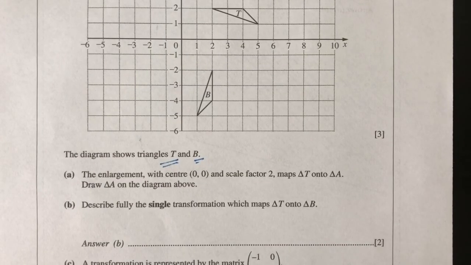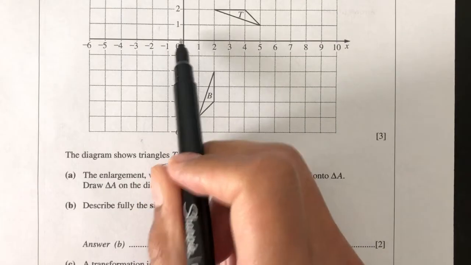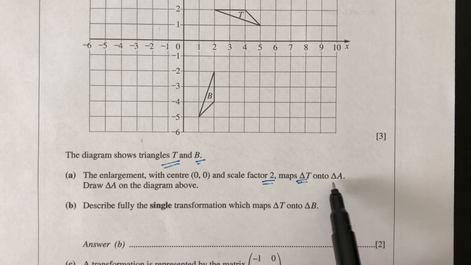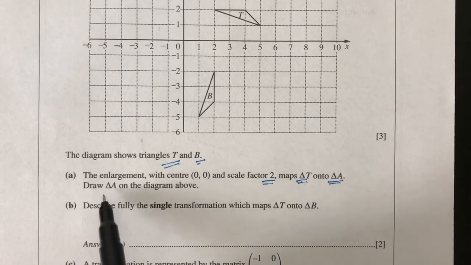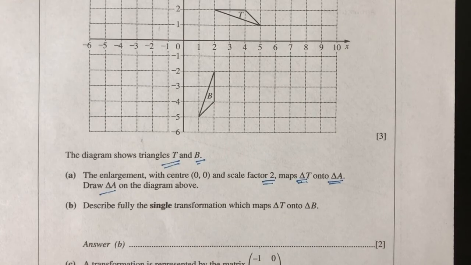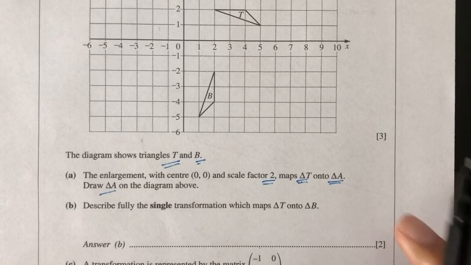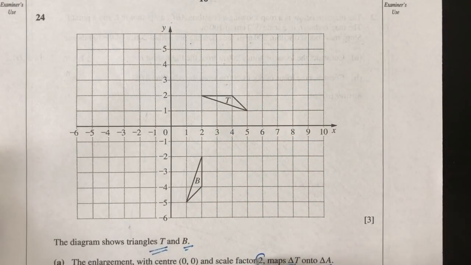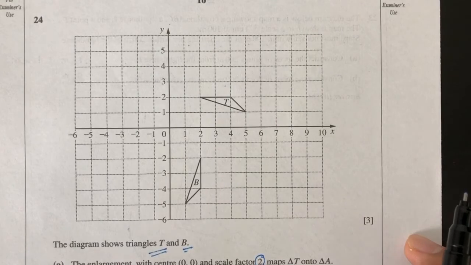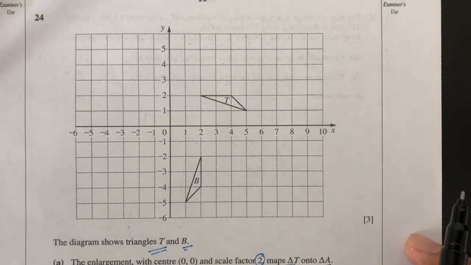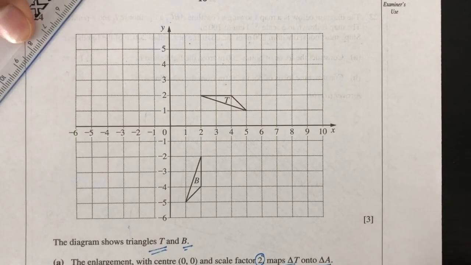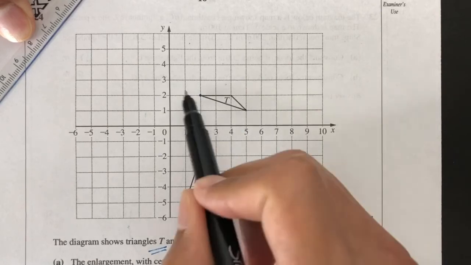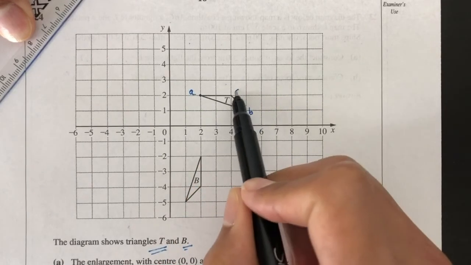So part A, the enlargement with center O, scale factor 2, maps T onto A. Draw the triangle A on the above diagram. Okay, pretty easy. So we have to map T onto A, and it has a scale factor of 2. The center is 0, 0. There are a few methods we can use. We can label these points. This is point A, point B, and C.